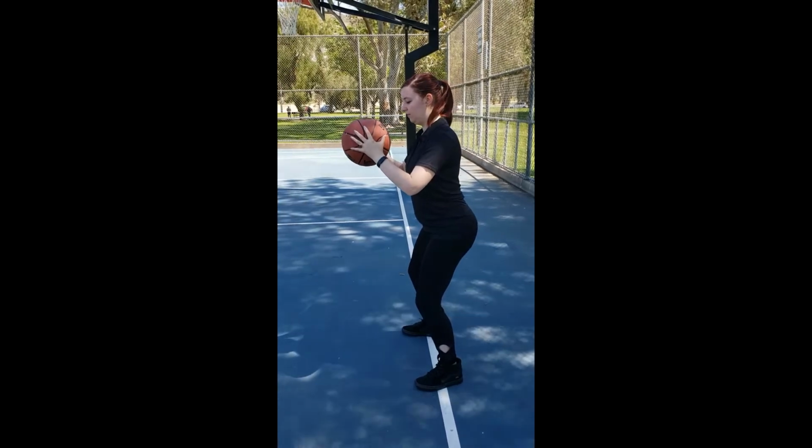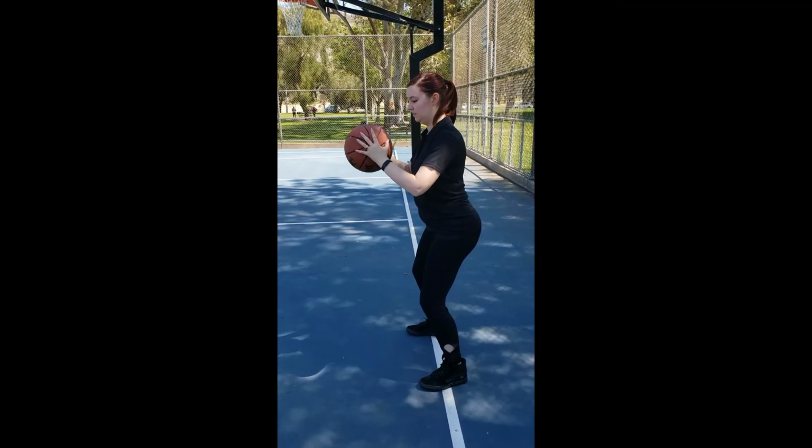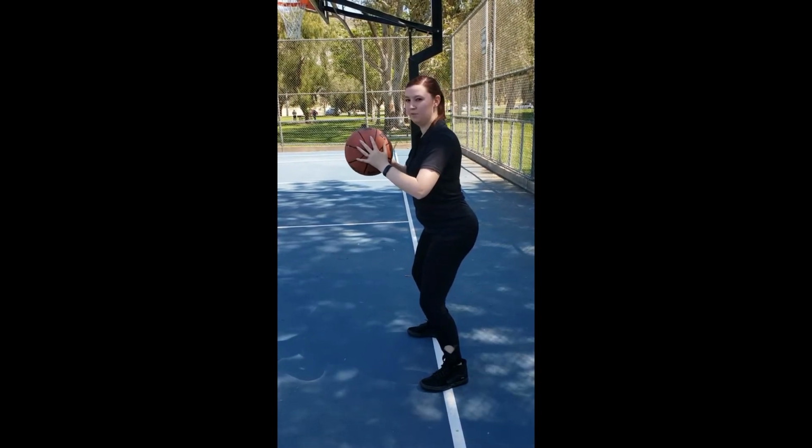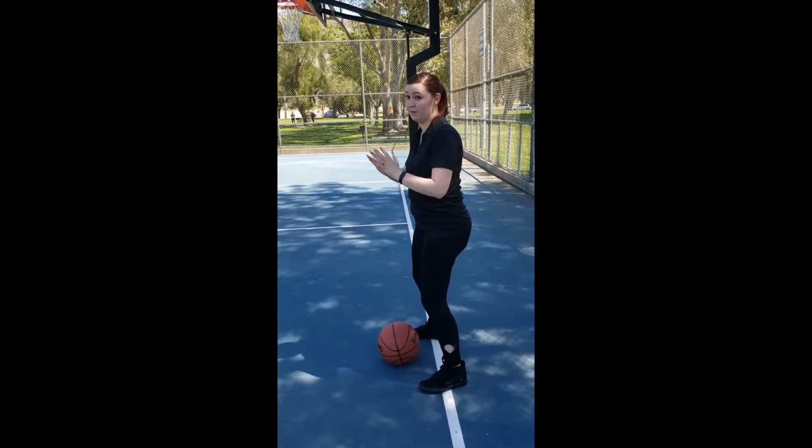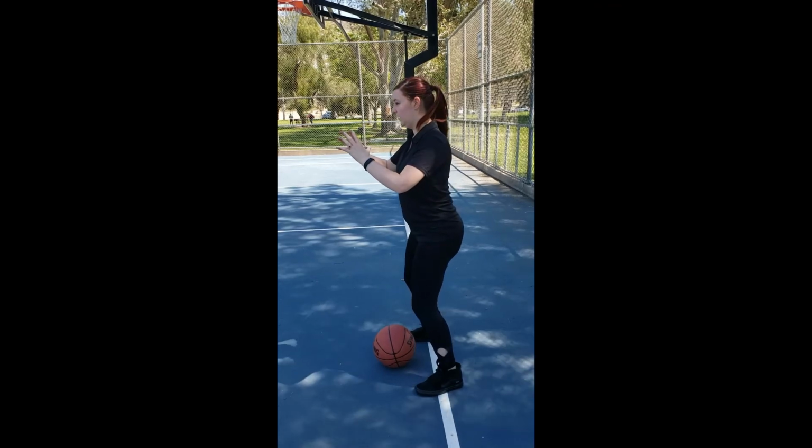We're going to make sure that we've got our fingers aligned on the ball. But of course, first off, my kids are not going to be having the ball in their hand yet. I'm just showing with the ball. So we're going to have it this way.